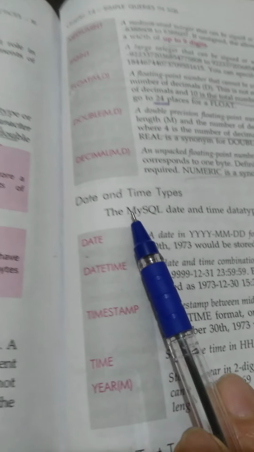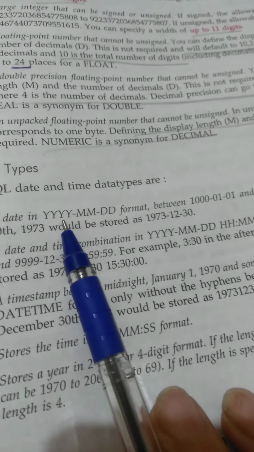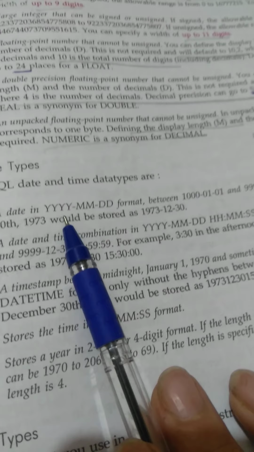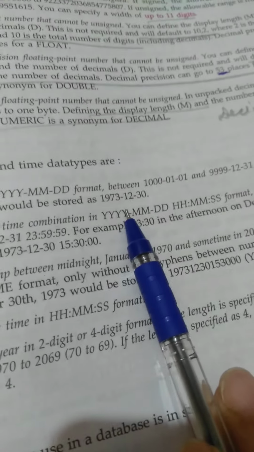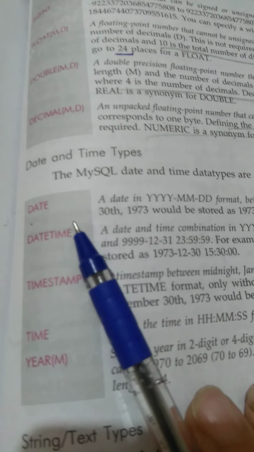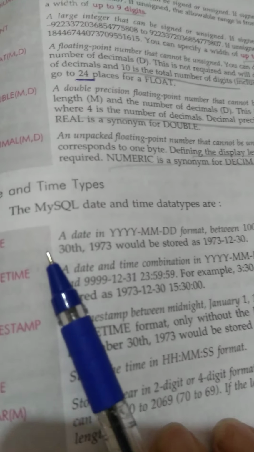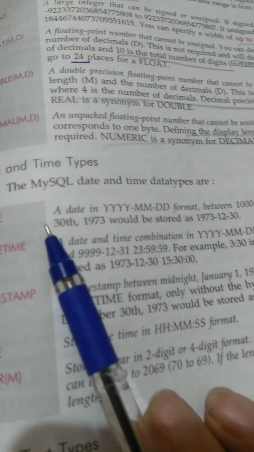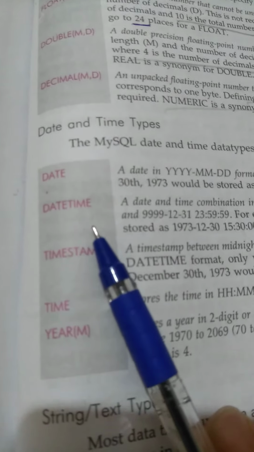And next is the date and time data type. Whenever you take the date data type, the format will be year, month, and date. That is, 4 digits of year, for example 1973, then month -12 and -30 is the date. So this is the format that you give whenever you take the date data type. Suppose you want to store the date of joining, the date an employee has joined the company, or a student has enrolled in the school. This way you have to use the date data type.